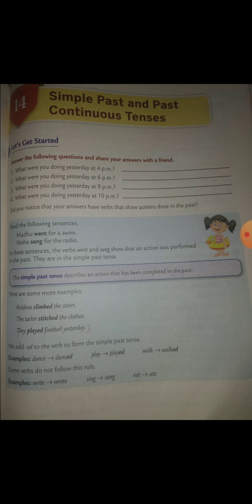Students, the action which is already completed in the past is simple past tense, and whenever we change a sentence to simple past tense, we will add ed to the verb. If we add ed to the verb, the sentence will change into a simple past tense.